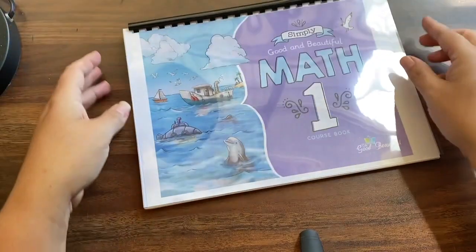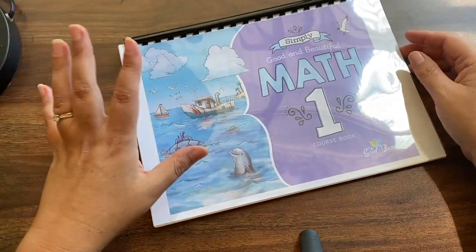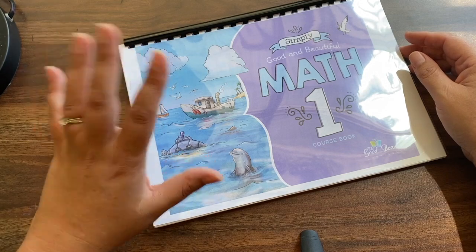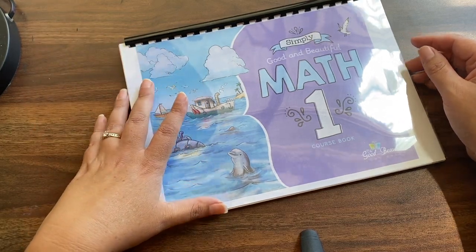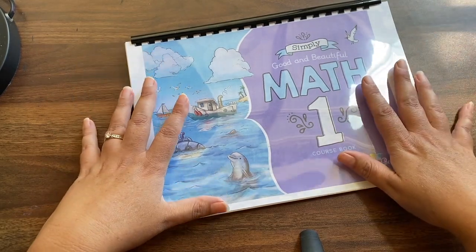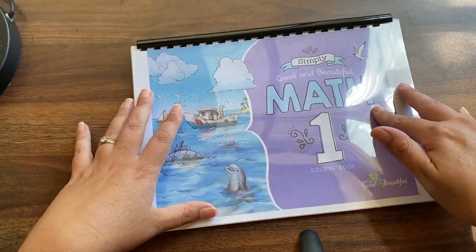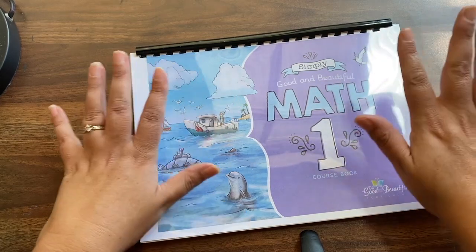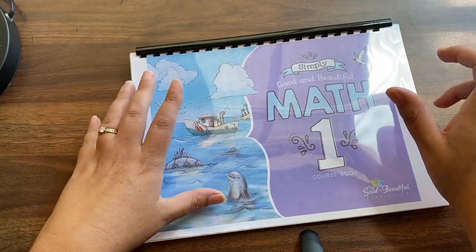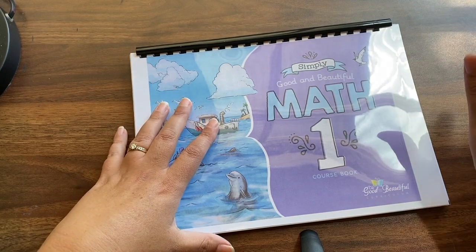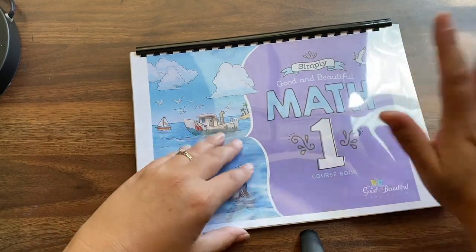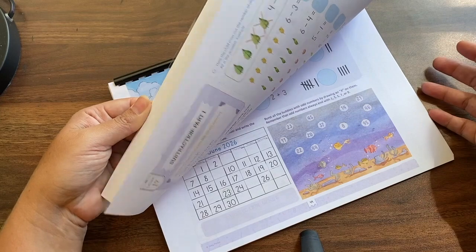For maths, we are using the Good and the Beautiful Math, and I really like this. We started using it last year. I thought I would give it a try. It is available as a free download, which is absolutely amazing. The Good and the Beautiful are so generous in a lot of their language arts, and their math is free. You can purchase copies, but they are free to download. So I downloaded it and just printed it off myself.